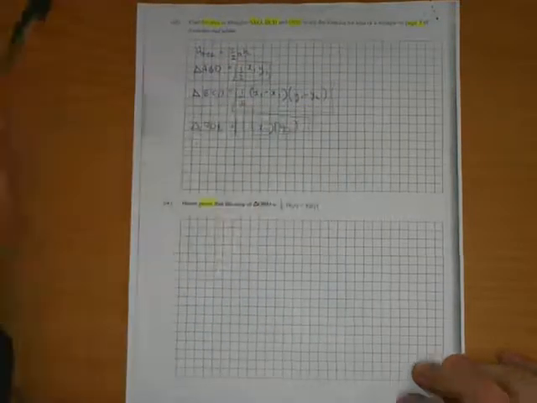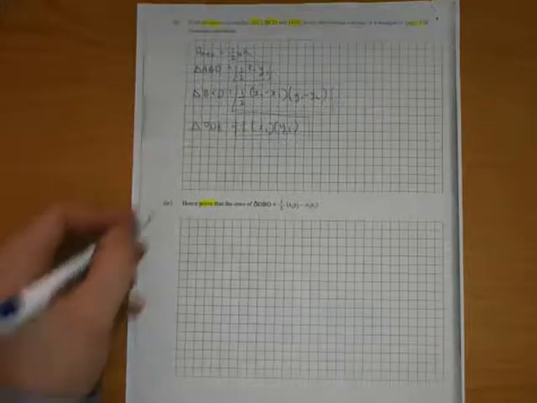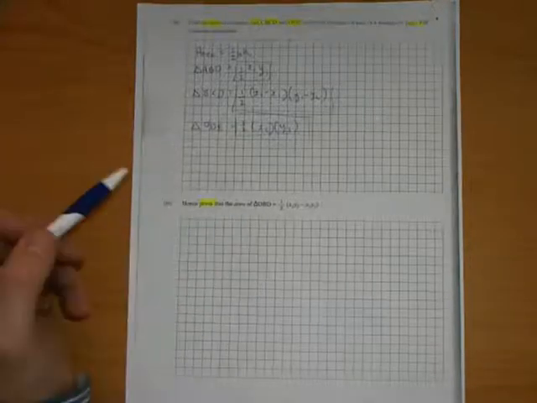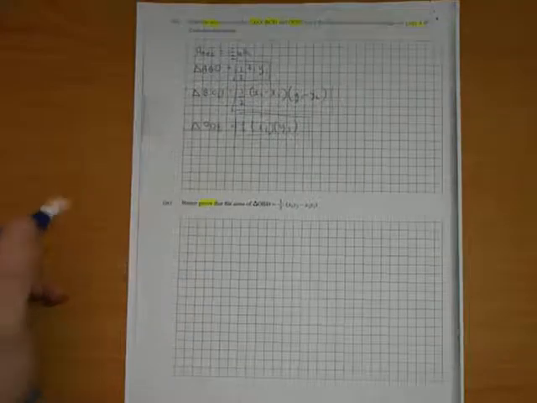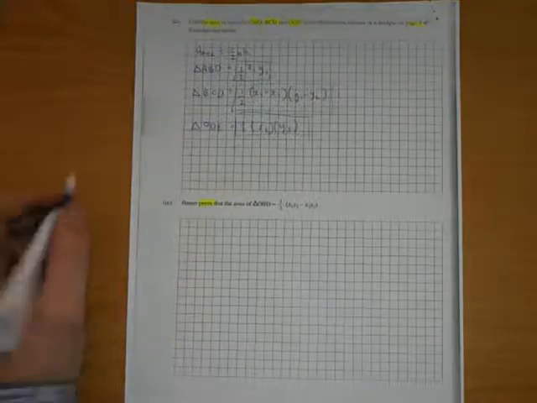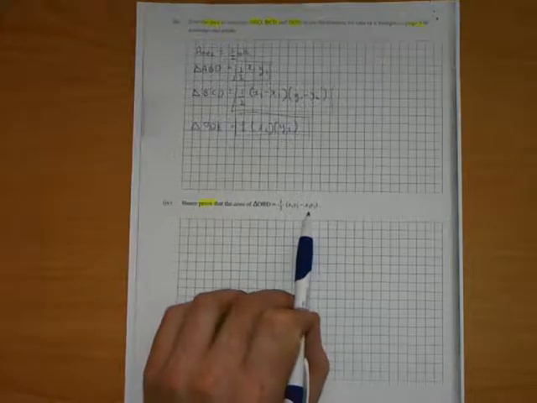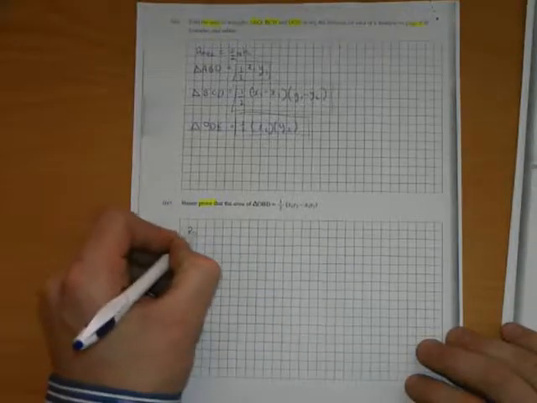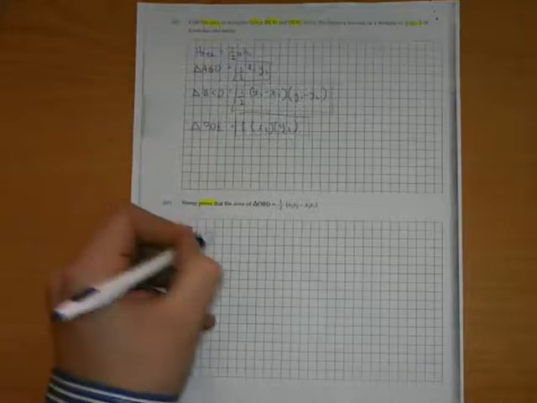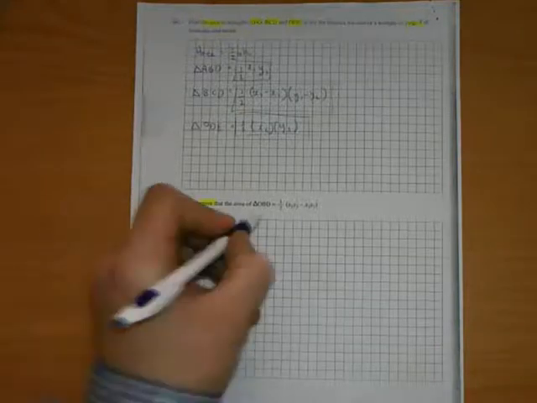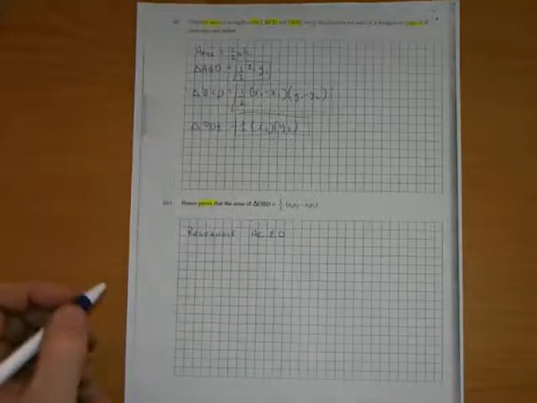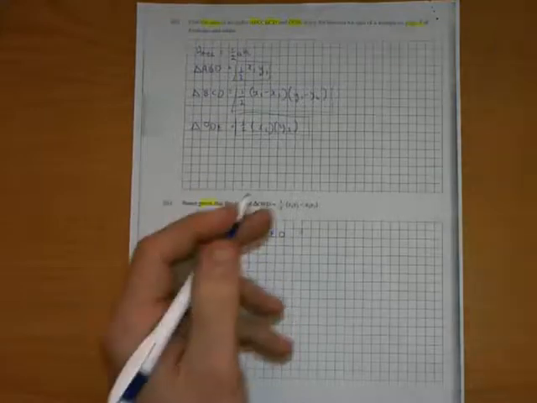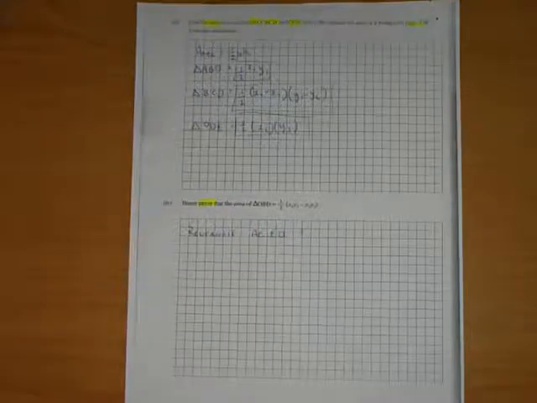Okay, so let's go for ABO first. Again, triangle ABO is this triangle here. Okay, so that triangle ABO has, just fill in those again, that's 0 and y1.